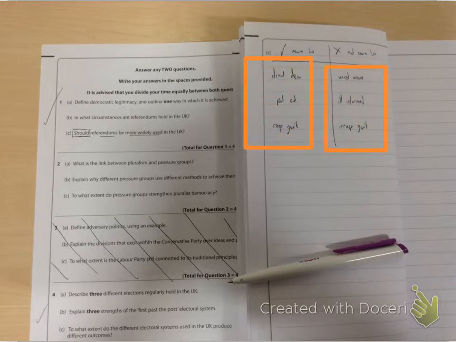There they are. You notice each time I'm just putting codes for things like direct dem, pol ed, resp government, responsive government, etc. Just keep it really concise. All that matters is you can understand it. So just a little code that makes sense to you is fantastic.